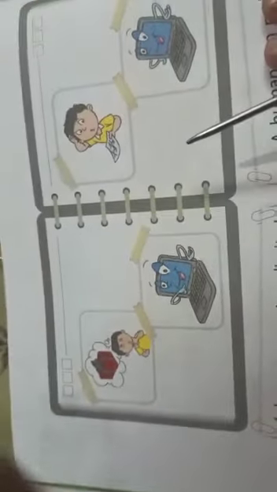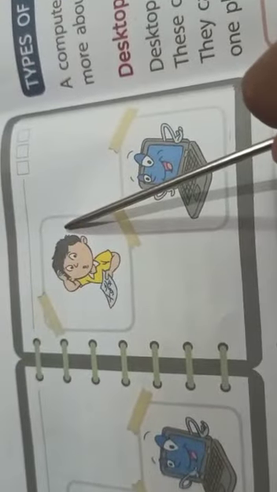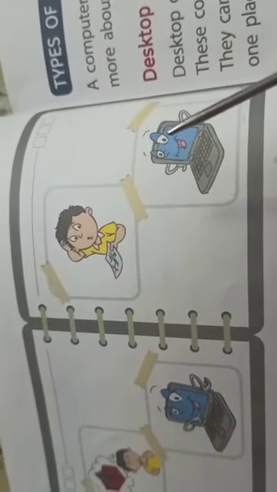Now, while doing work, we often commit mistakes. We often commit a number of mistakes. But a computer never makes mistakes. It works very perfectly and accurately. It gives results to you in a very efficient manner.